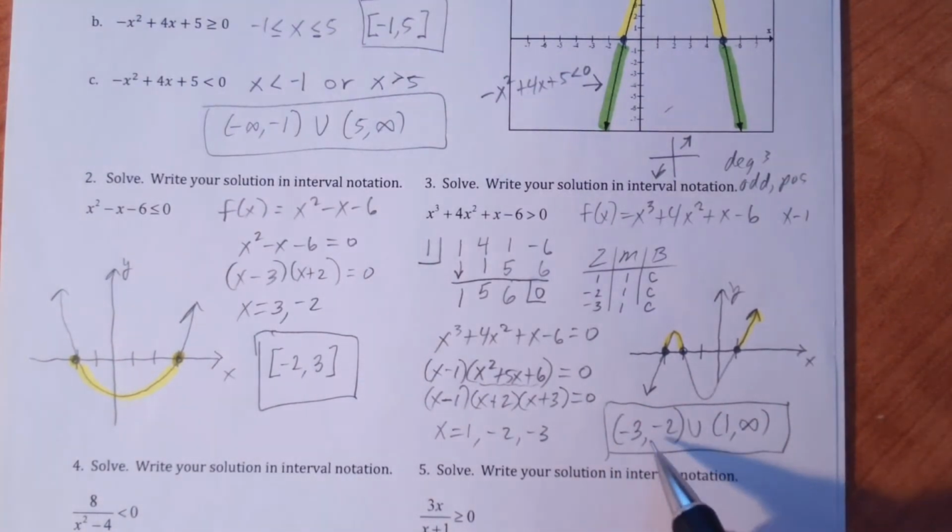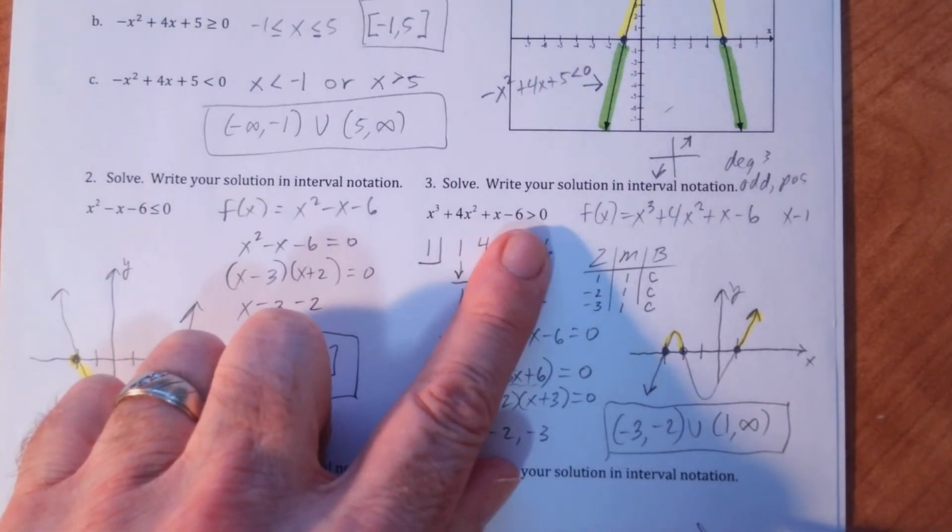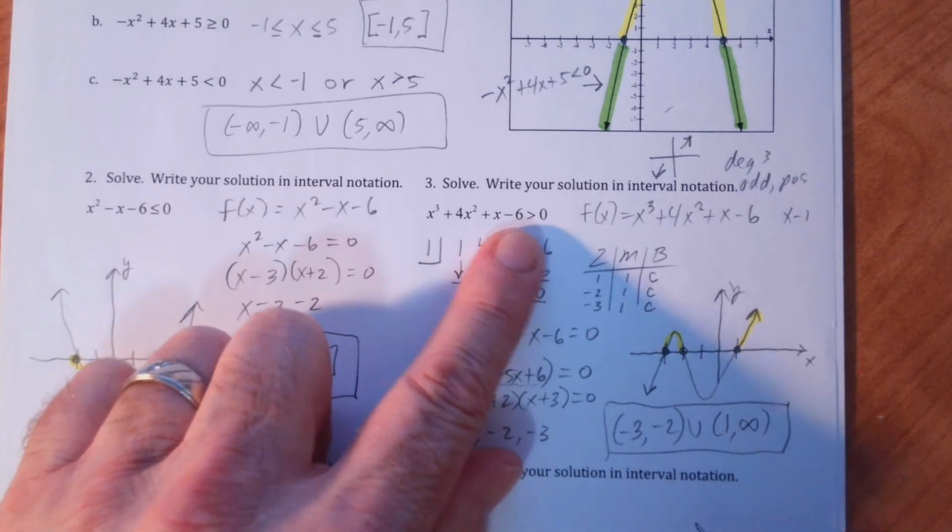If you plug in any numbers in this interval or this interval here, when you plug in that x value, it's going to make this inequality greater than 0.